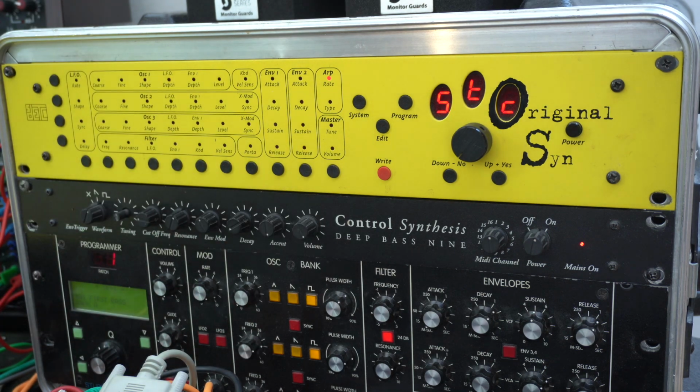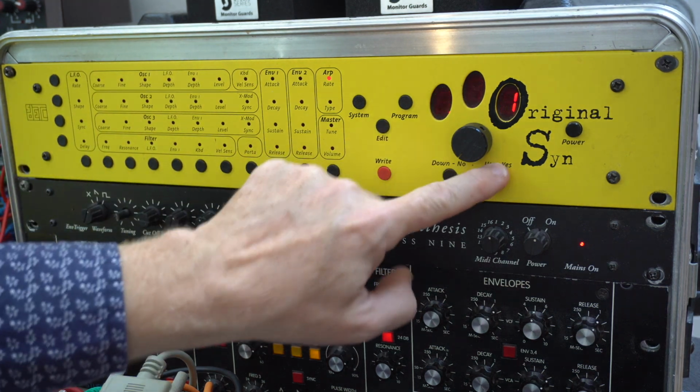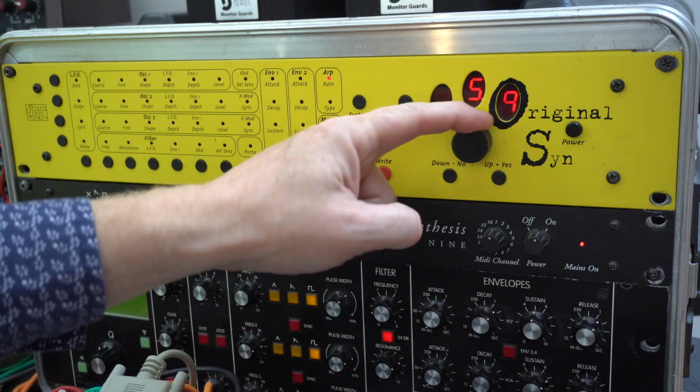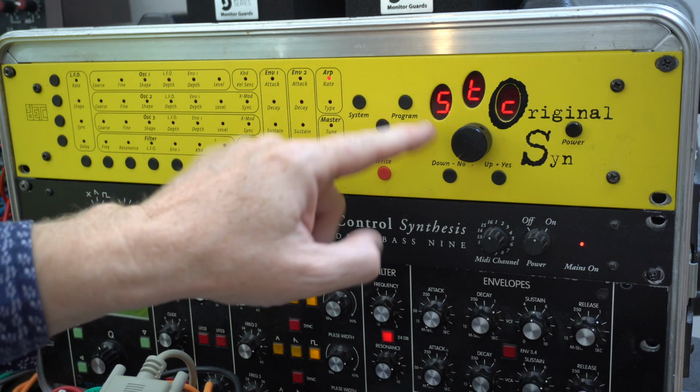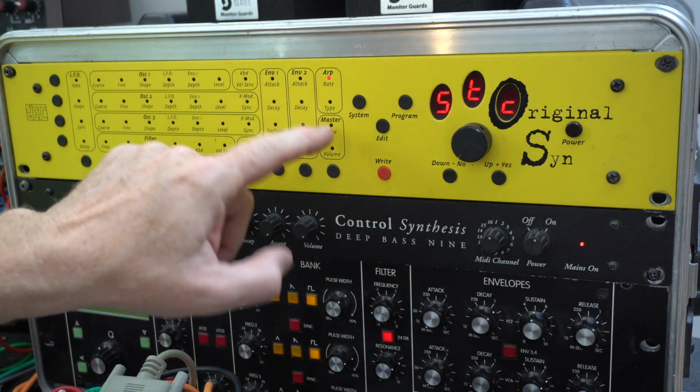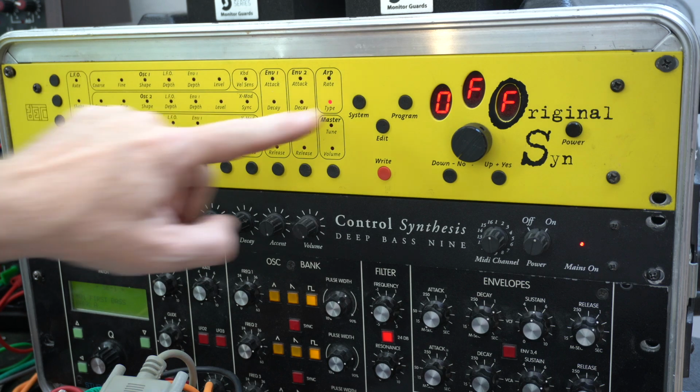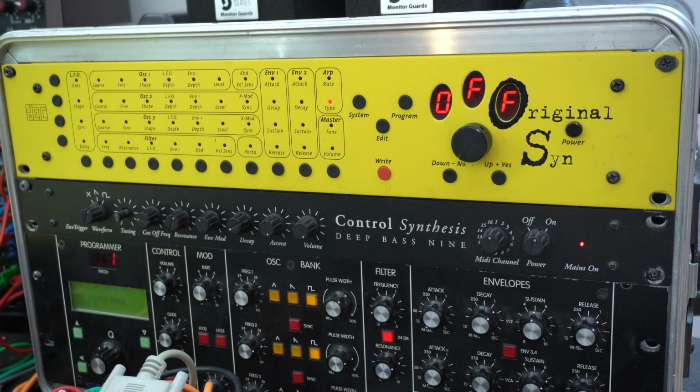Then finally, we get to the Arpeggiator, which is a very full-featured arpeggiator. This is the rate, but it can also be synced to clock. So that is synced. If we go to the type of arpeggiator, you have a multitude of options, which include different rhythmic settings.